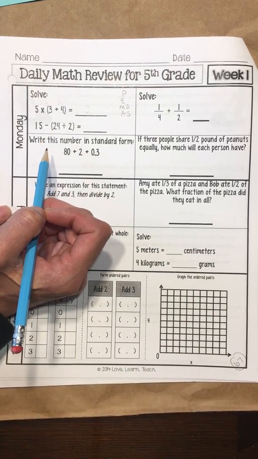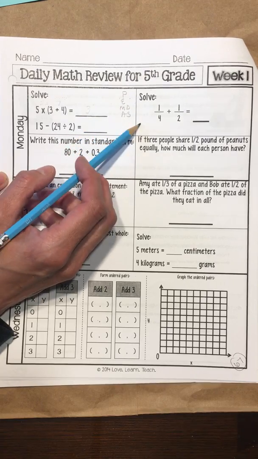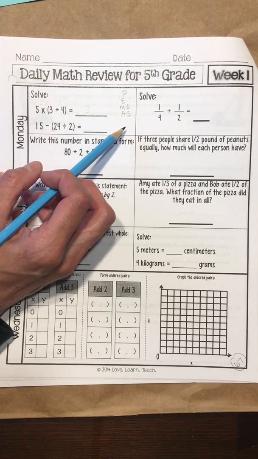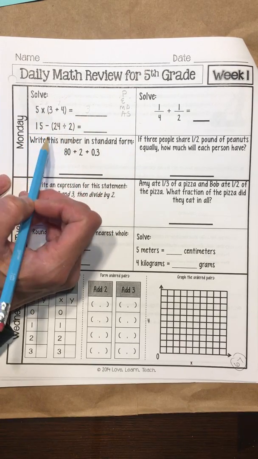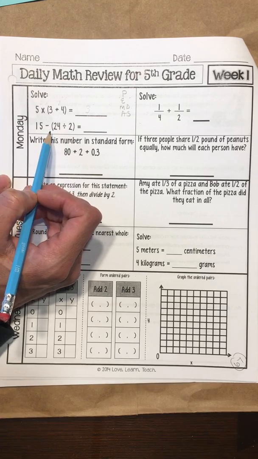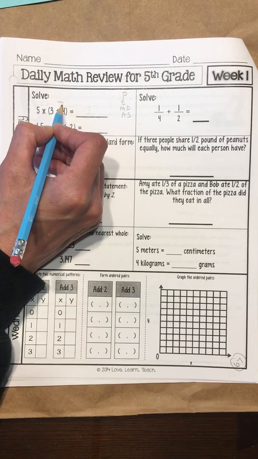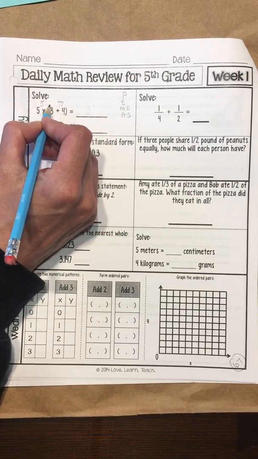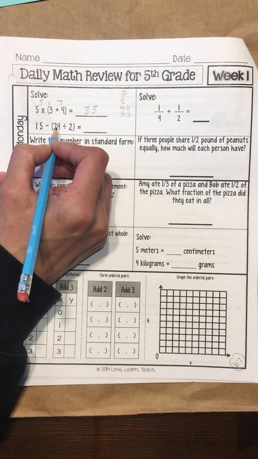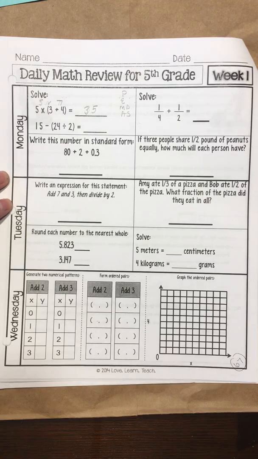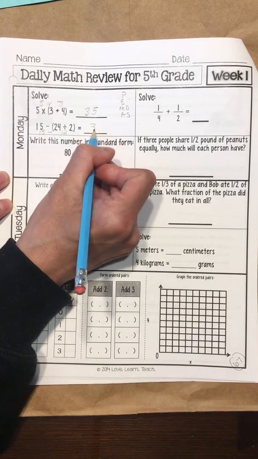So the first box is order of operations. Keep in mind your PEMDAS, P-E-M-D-A-S. If you don't remember PEMDAS, go back and watch the order of operations video. I don't have a ton of room to make that nice triangle shape, but most of these will be 2 steps anyways. So 4 plus 3 is 7, and multiply that times 5, and we get 35. Okay, 24 divided by 2 is 12, and then 15 take away 12 gets us to 3.